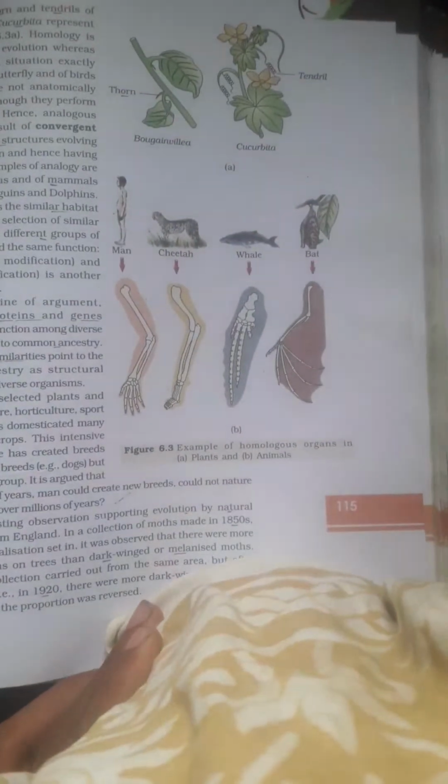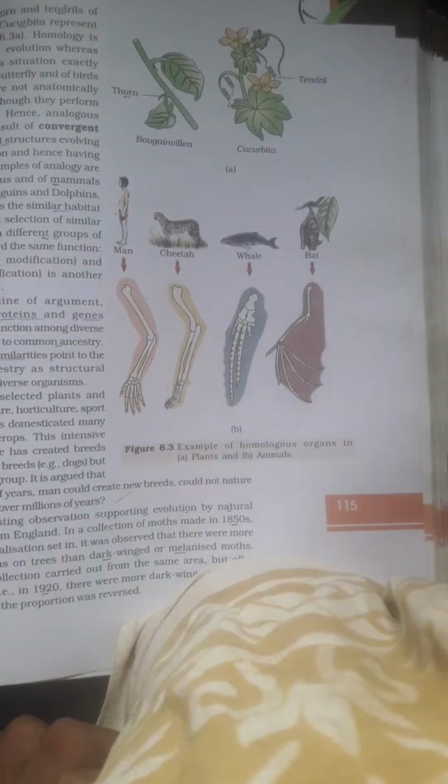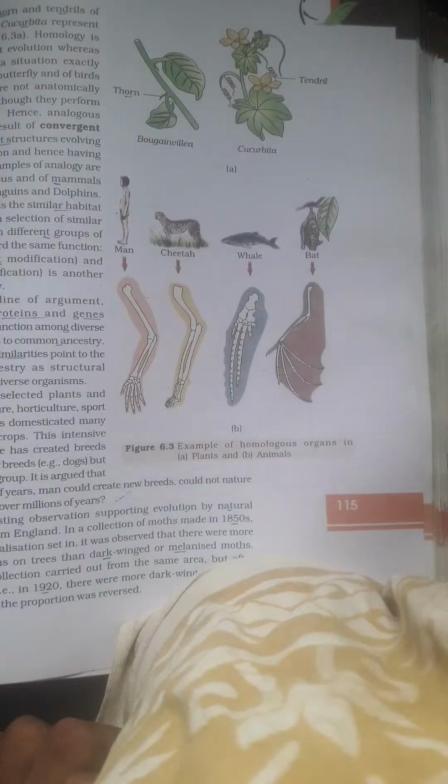See in the diagram, see the animals: man, cheetah, whale, bat. Their forelimbs have the same pattern, but they perform different functions. Man is for walking, climbing, cheetah is for running, whale is for swimming, and bat is for flying. So these are the homologous organs.